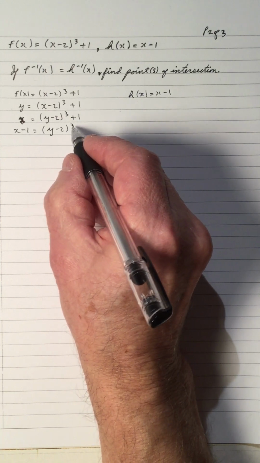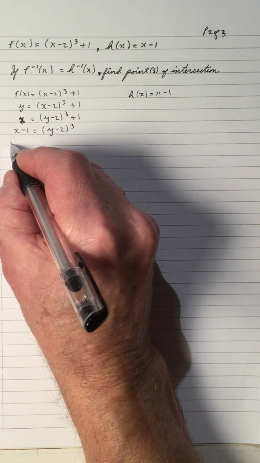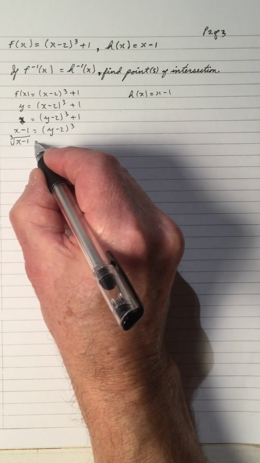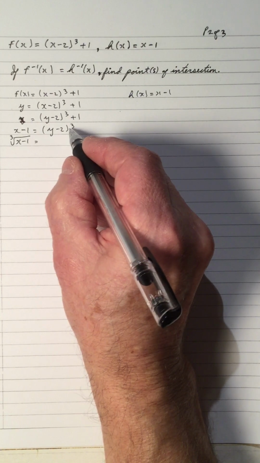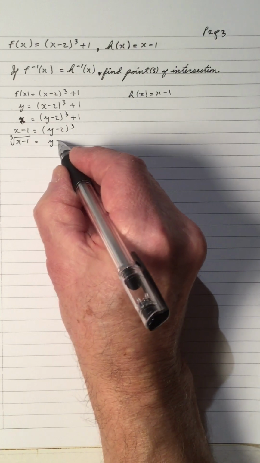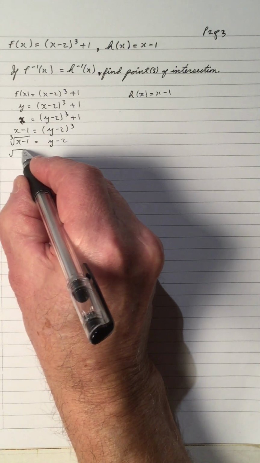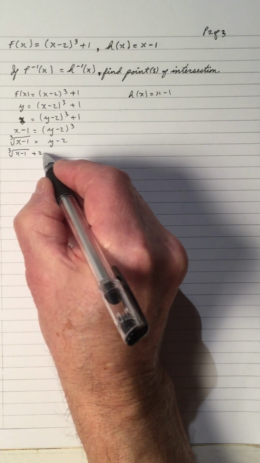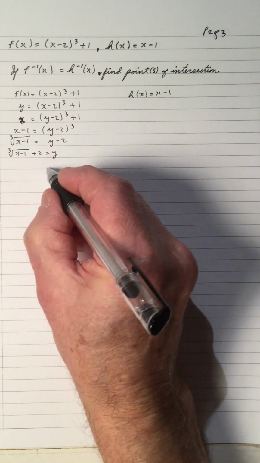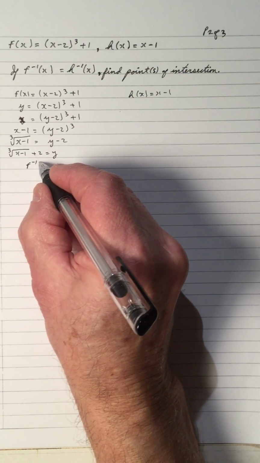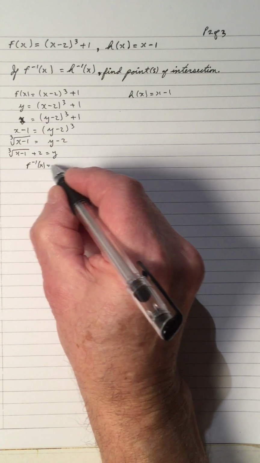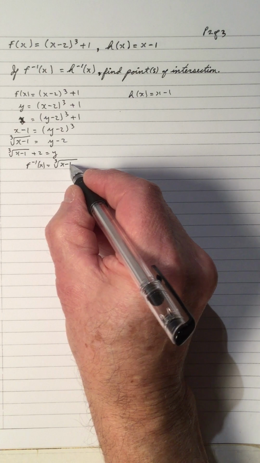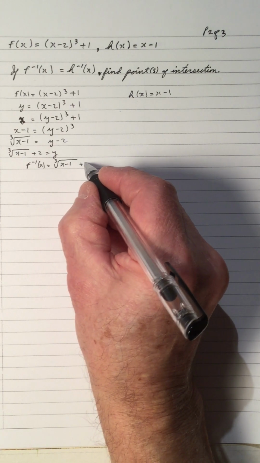Cube root, we have to do the cube root of each side, so it's the cube root of x minus 1. And the cube root of (y minus 2) cubed is y minus 2. So that's the cube root of x minus 1 plus 2. And that's the inverse of f of x: the cube root of x minus 1 plus 2.